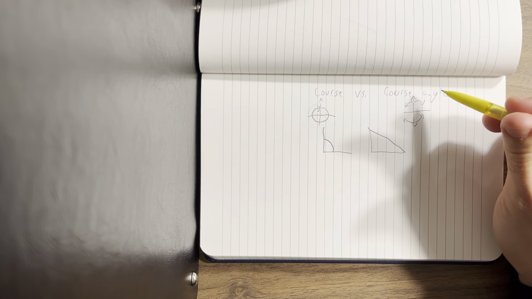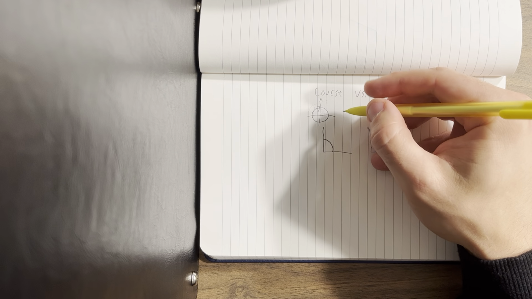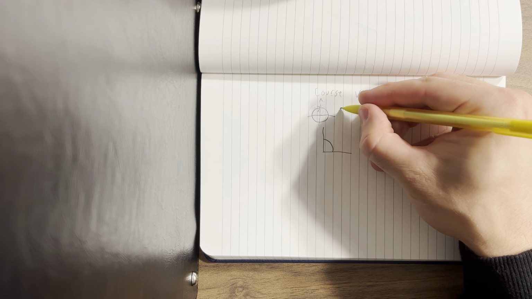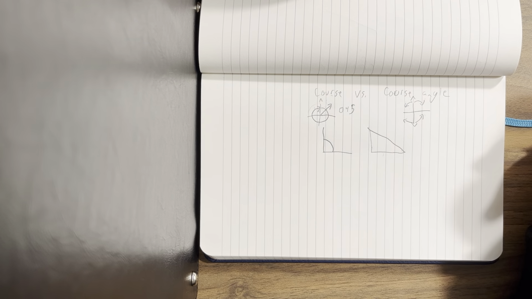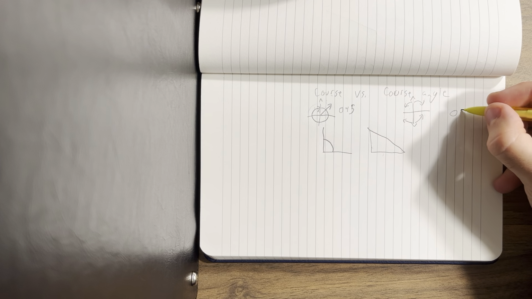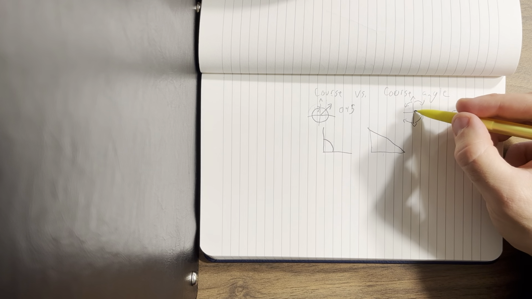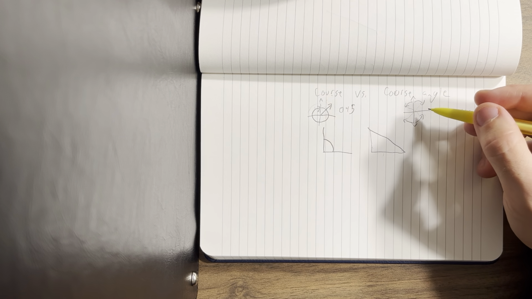What that really means is, you could have a course such as 045, and you know for a fact that's going this way. But on a course angle, 045, just written like this, could mean this, this, this, or this, because it's not directed in any specific way.